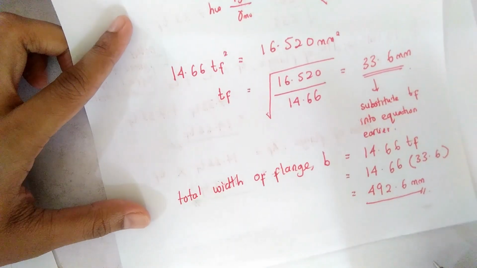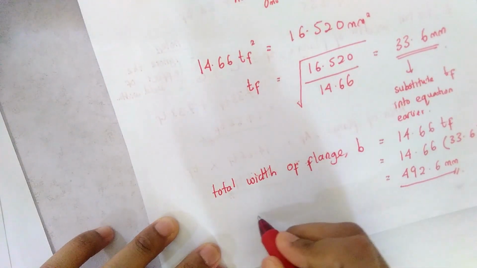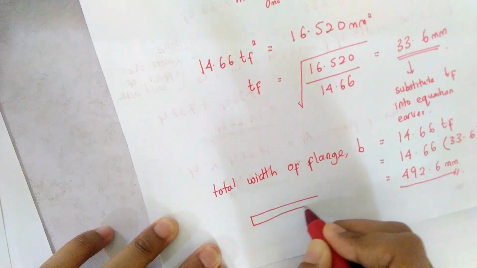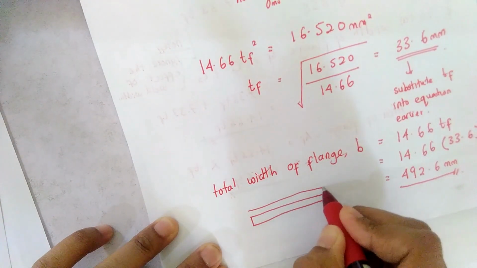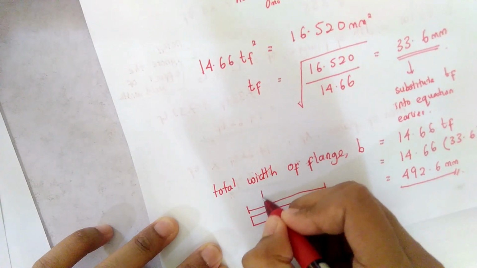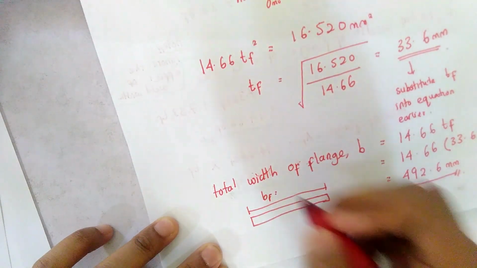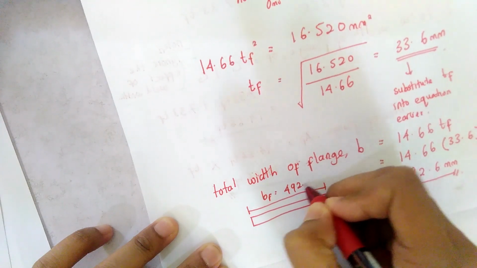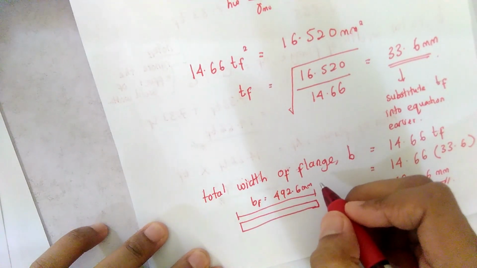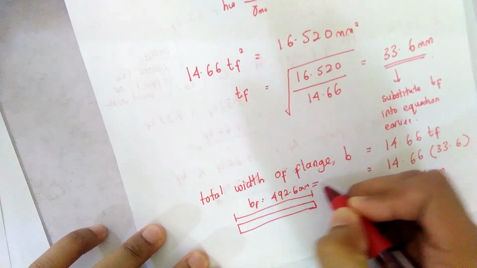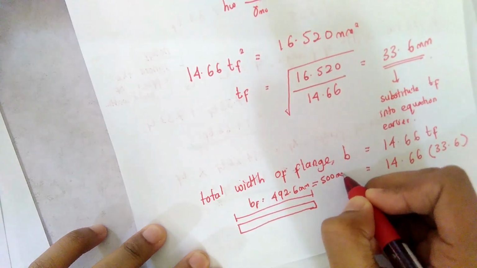Okay, you get 492.6. So meaning that for your flange, imagine this is the flange plate, your b_f is 492.6 mm, whereby you can round it up to 500 mm.